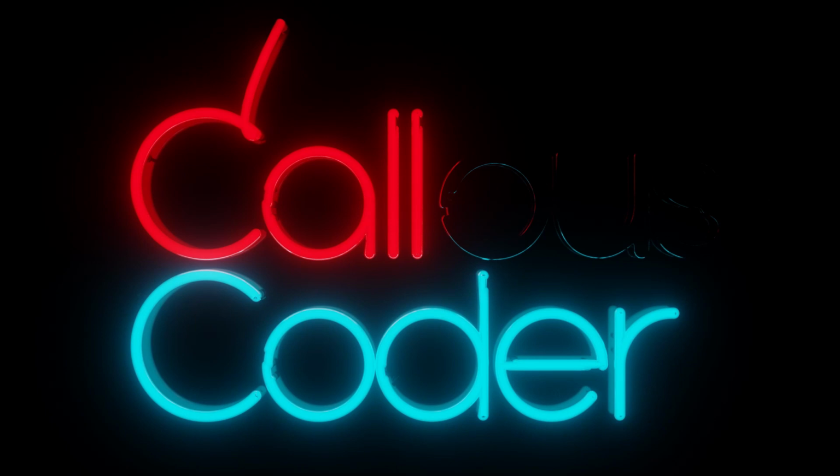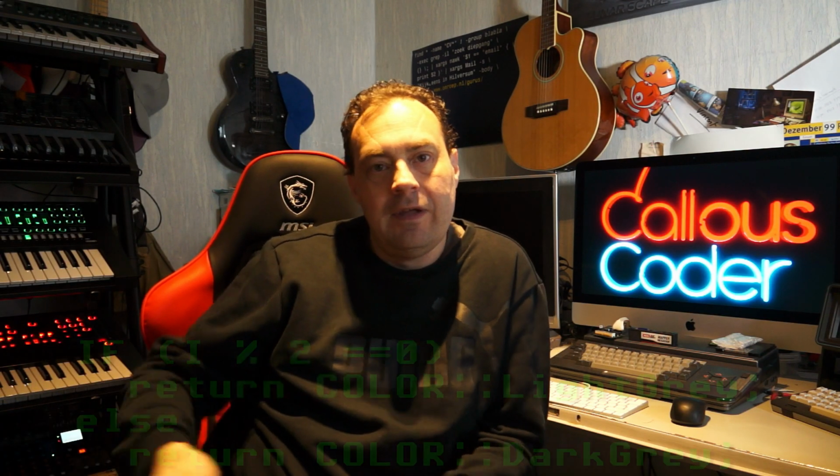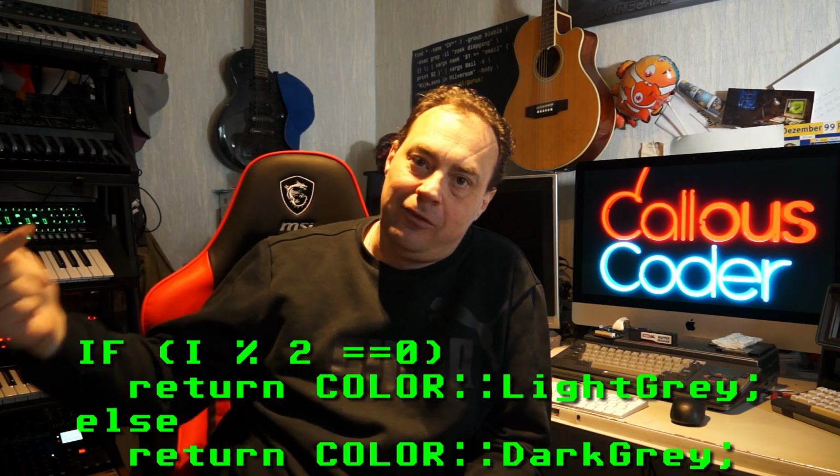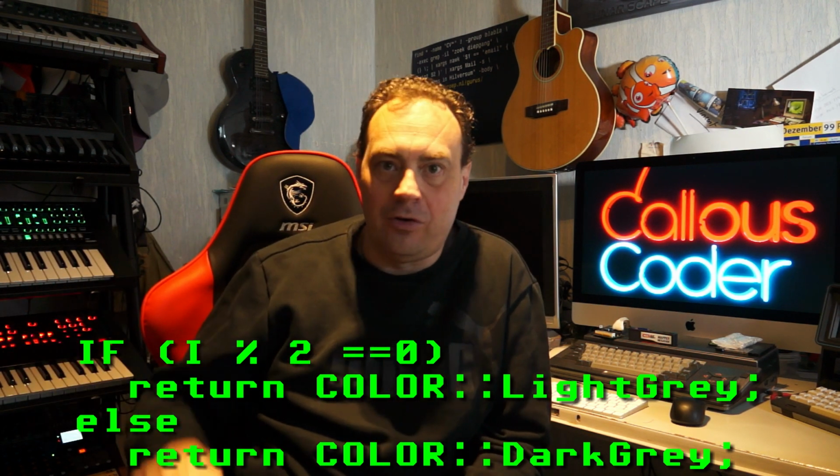Motherfucker! We all have been there, we all have done it. If I modulo 2 equals 0, then return light gray, else return dark gray to alternate the colors in a table, for example. My position has always been that using a modulo for that is far too expensive.